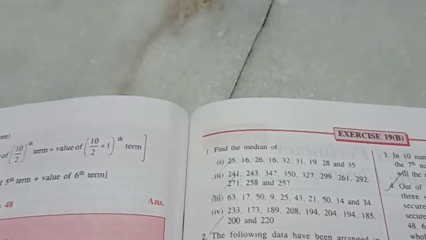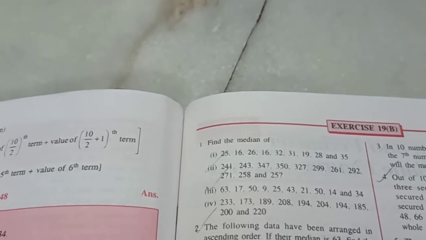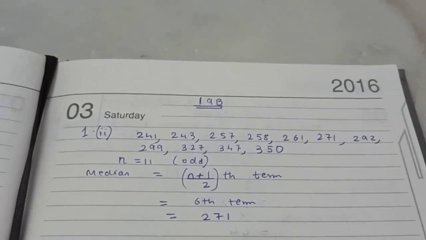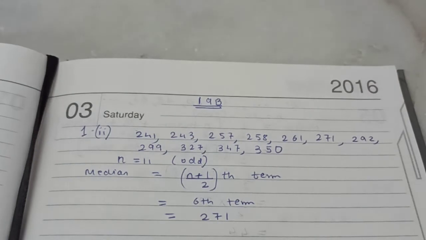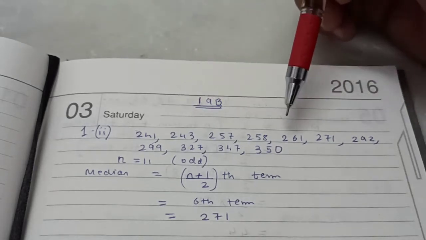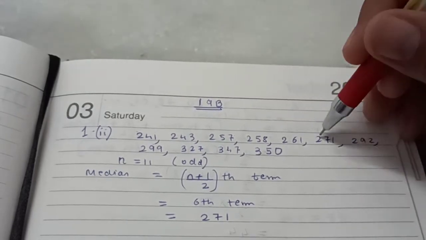The first step for median is always to arrange it in the ascending or descending order. Here I have arranged it in the ascending order. Now count the number of quantities here. It's 11, that's an odd number. So which is the middle term? It's gotta be the sixth term. 1, 2, 3, 4, 5, 6.